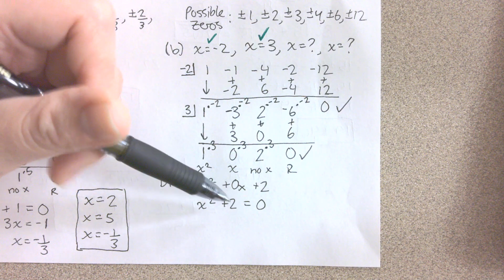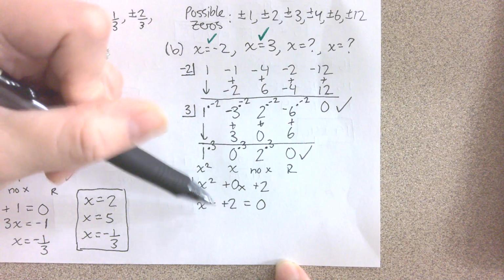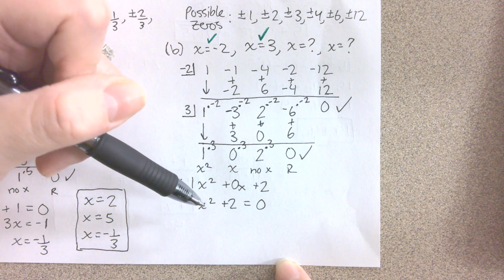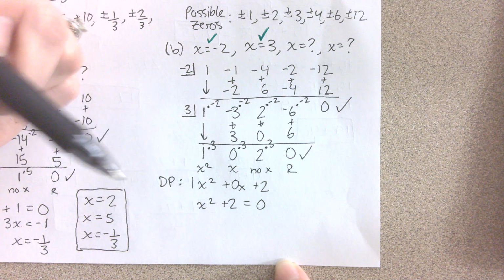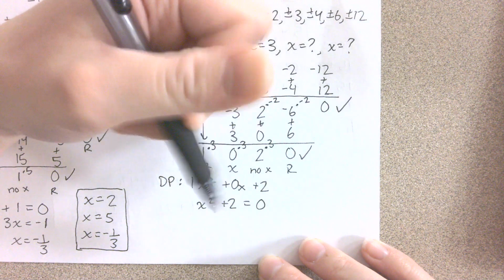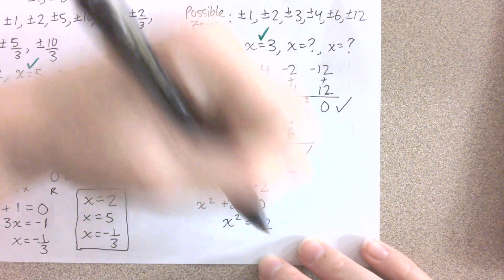This will not factor. This is not a difference of squares, so don't fall for that. Since we only have one x term, we can just solve for x, which is what I'm going to do. But if you prefer quadratic formula over that, you can still consider doing that as well. All right, so I'm going to subtract 2 on both sides. We have x squared equals negative 2.